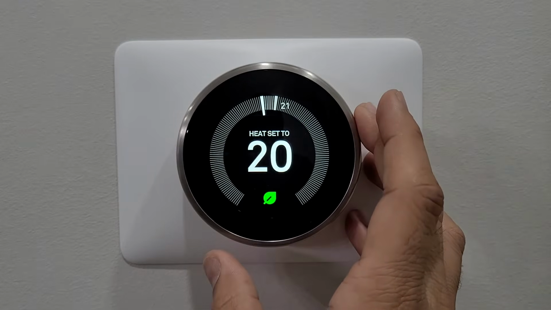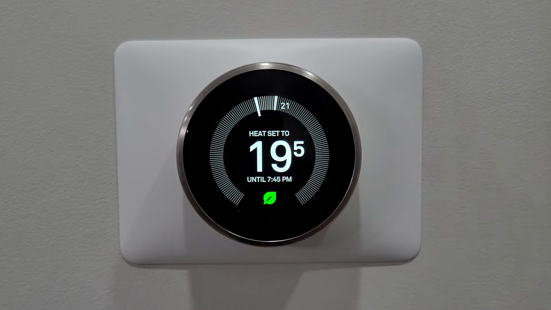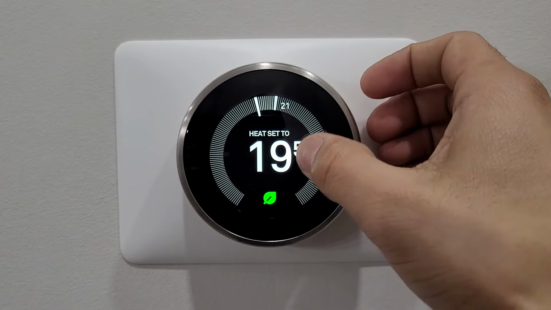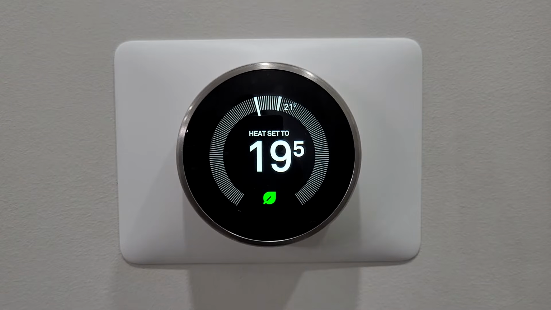Then you can turn it anti-clockwise to go low. And you will see your current temperature here, that is the 21. If you go lower, it will shut off the heating system until your room temperature reaches the set heat number. At the bottom here, you have an eco mode. This is for the energy saving option, and I'll talk about that in a few minutes when we go to the setting options.